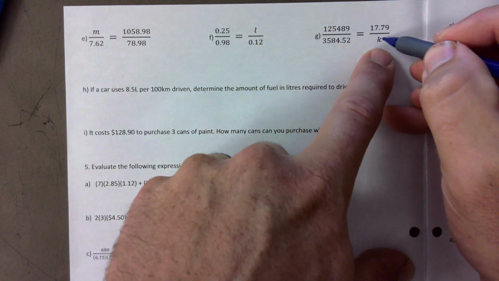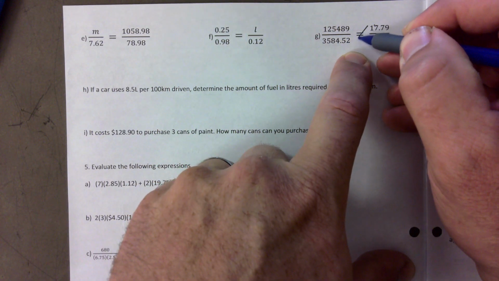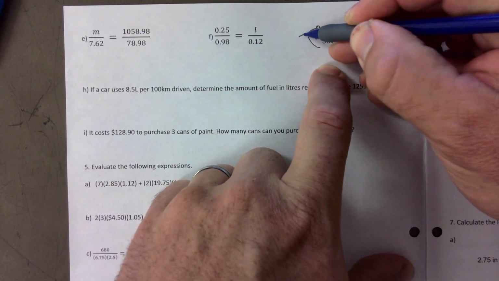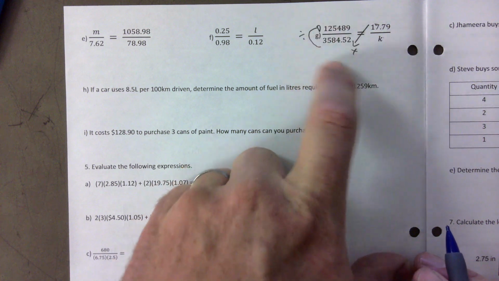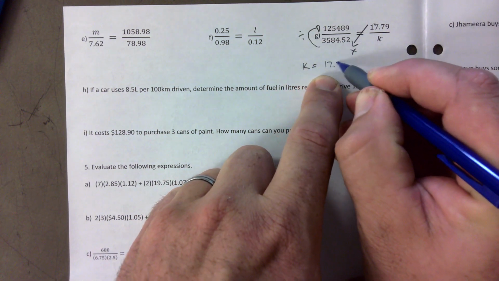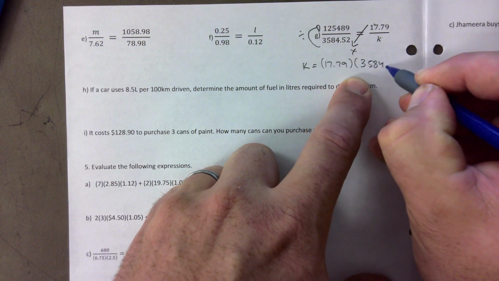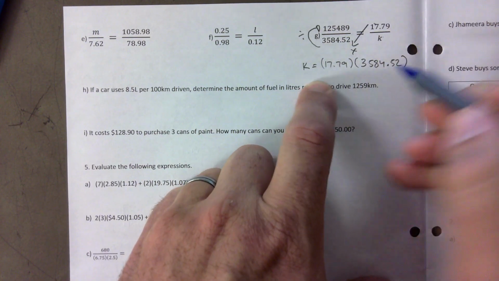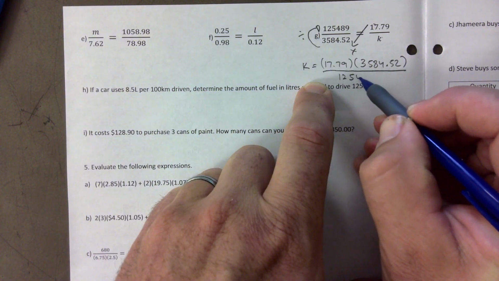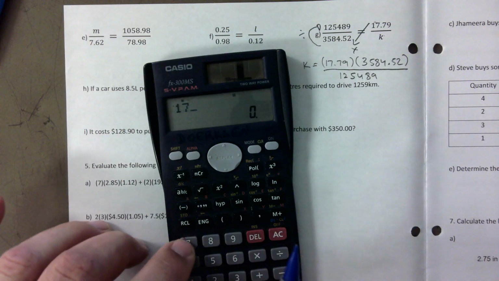I just go find my variable. I start with a number. In this case, it's on top of it. So my journey will be multiplying down, and then the next step will be dividing that way. But this is not showing your work. This is just a trick to know. So I go 17.79 times 3584.52 divided by that big number there, 125. And I just used up all my space, I know. I just want to make sure you can see it.